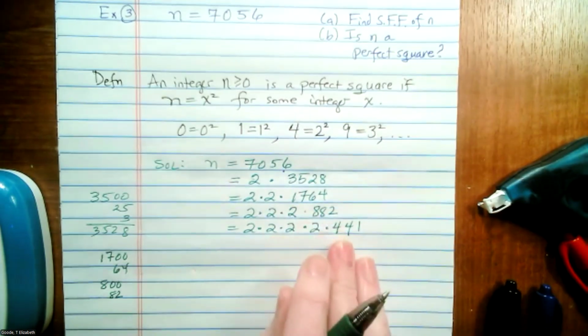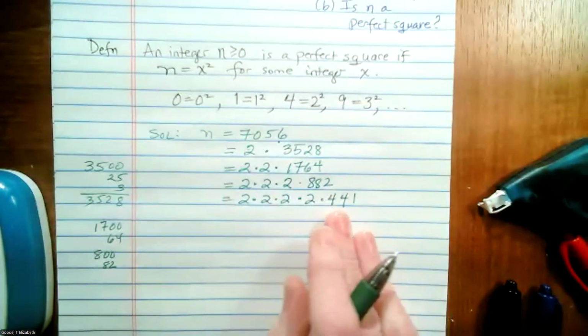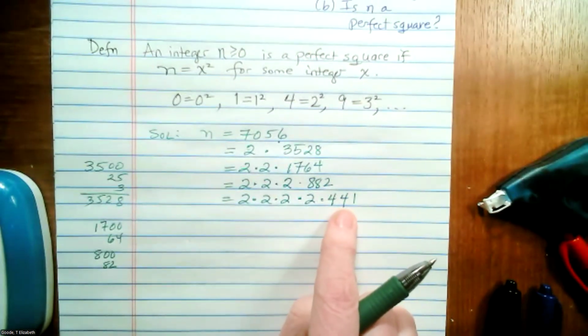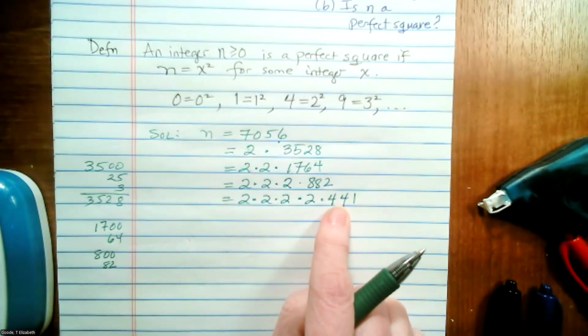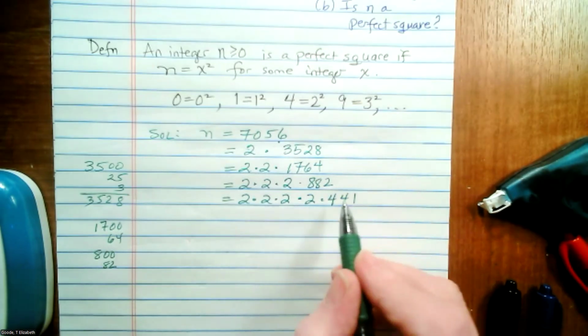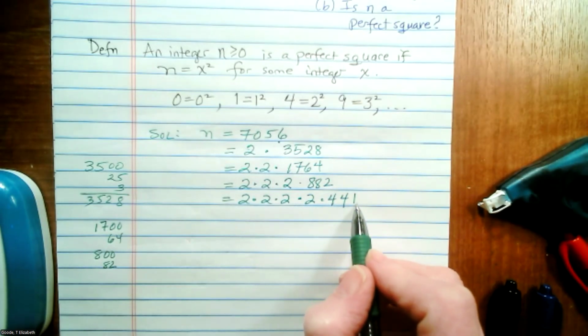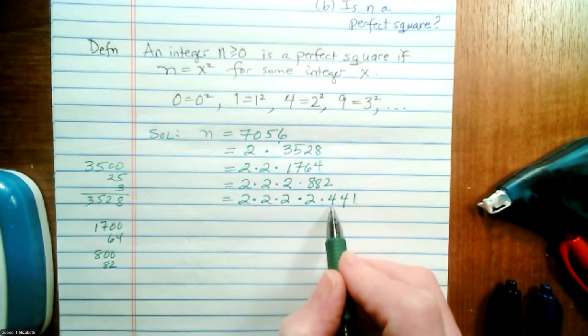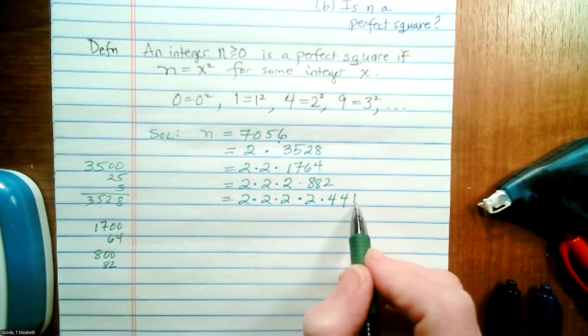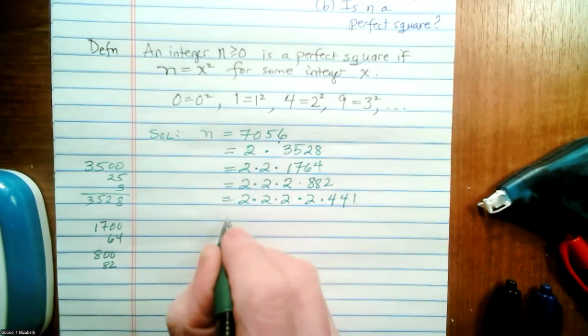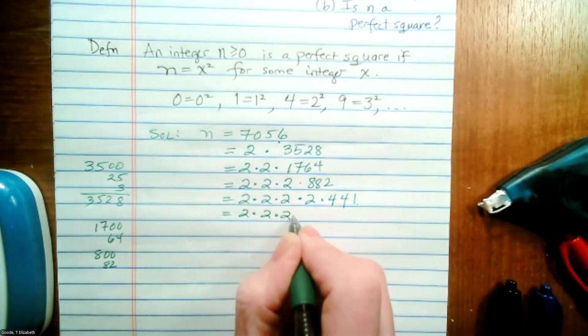But 441, I don't know if it's prime or not. I'm just not that smart. I know it doesn't have a 2 in it, but it might have a factor of 3. And we have a really nice little algorithm for checking if 3 divides a large number. Just add the digits of the large number up, and if 3 divides that sum, then 3 will divide that large number. So let's add the digits of 441 up. It's 4 plus 4 plus 1. What is that? 9. And 3 divides 9, doesn't it? Yes. So 3 will divide 441. So we know we're going to have a copy of 3 here.